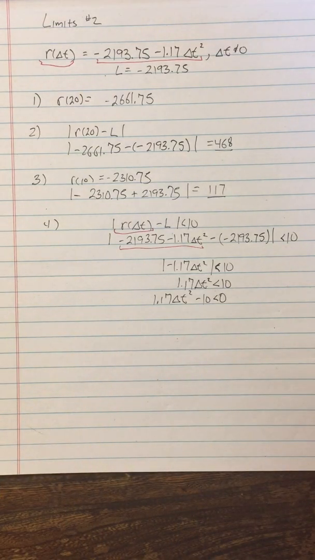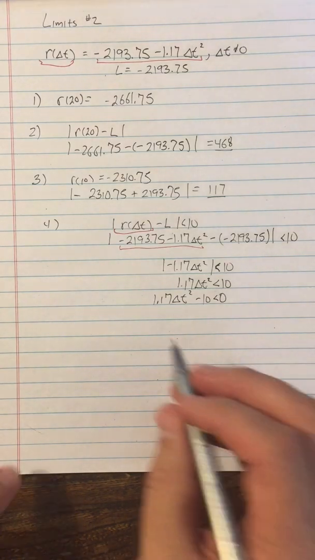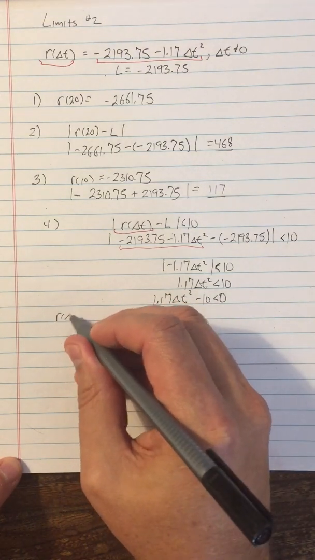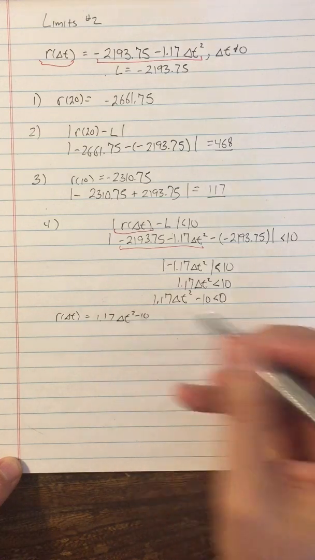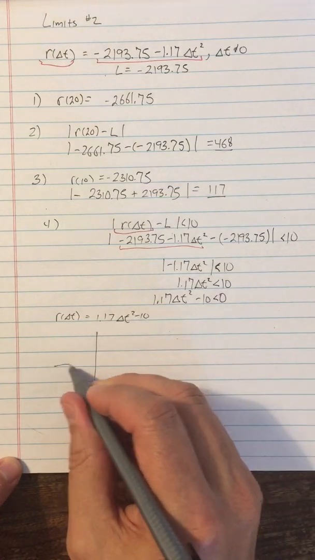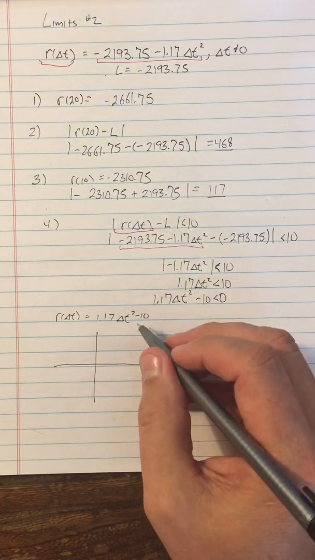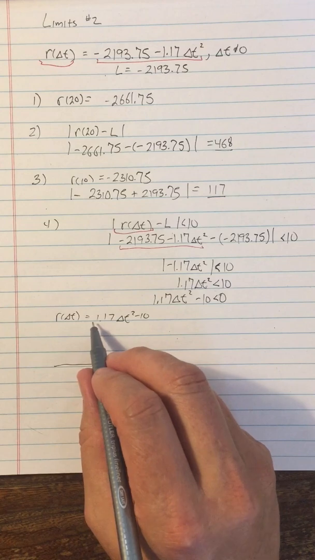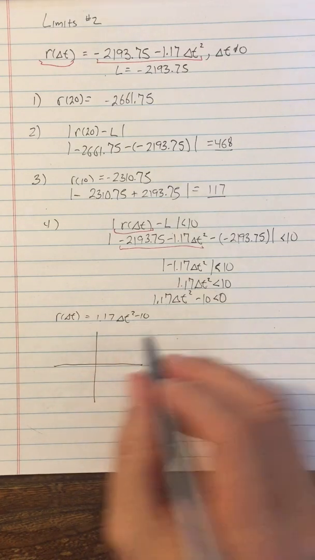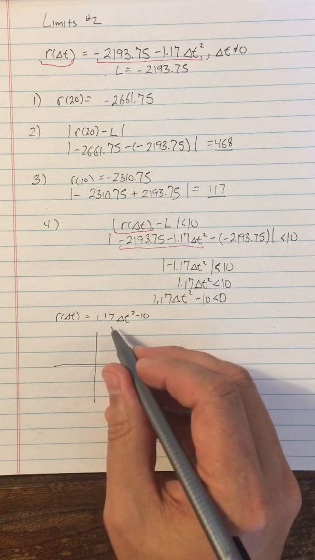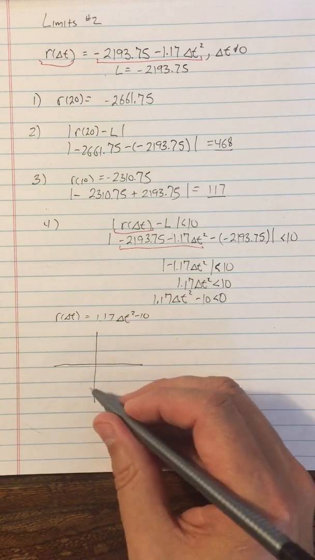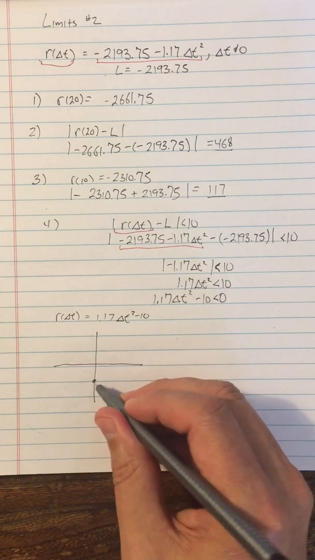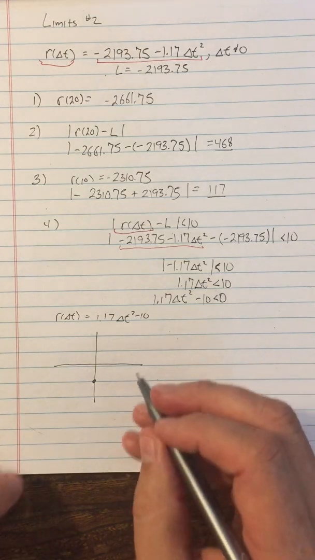Of course, the challenge is you need to know graphs well to do this, but you need to know graphs well anyway. You should be able to look at r of delta t equals 1.17 delta t squared minus 10 and graph that easily and quickly, because you know that this is a quadratic equation. It's a parabola. It's facing up because the leading coefficient is positive. You can do this by transformations. We have delta t squared as your fundamental parabola, multiplied by 1.17. That's a vertical expansion, and then this minus 10 is a vertical translation. You should know all that stuff.